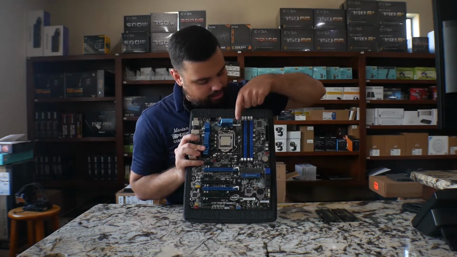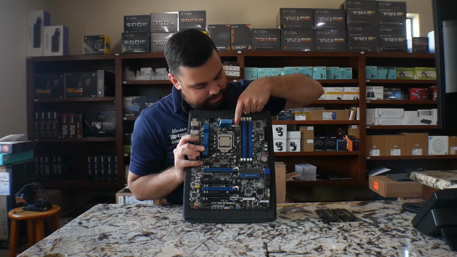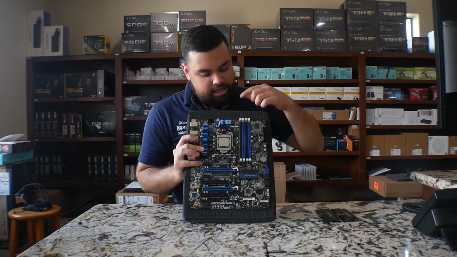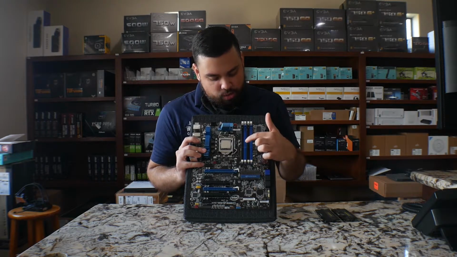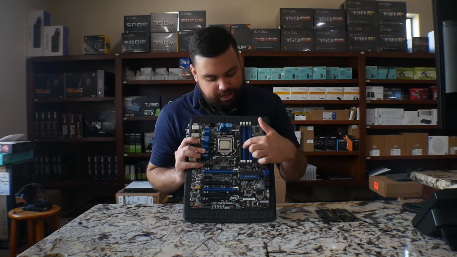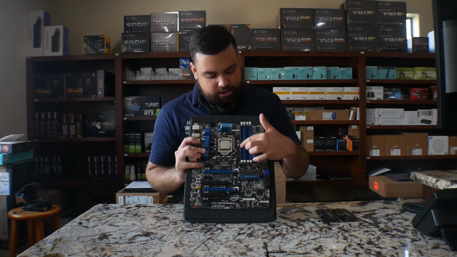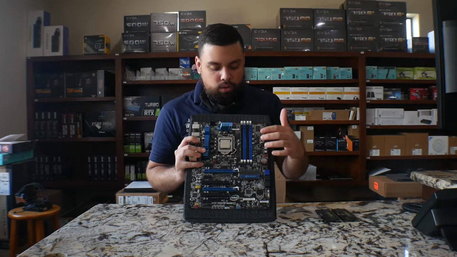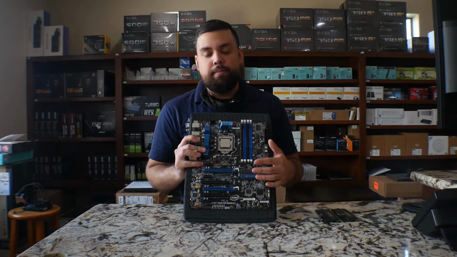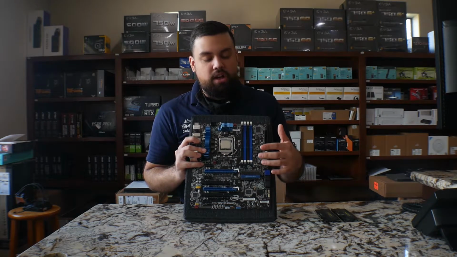Now, as you can tell on the side, it says DIMM 3, 1, 4, and 2. And the way that this works is 1, 2, 3, 4. Now, we've seen people put in like 3 and then 2, and old motherboards like this one may not even work. It may give you an error, and you're gonna have to find out the proper way to do this.